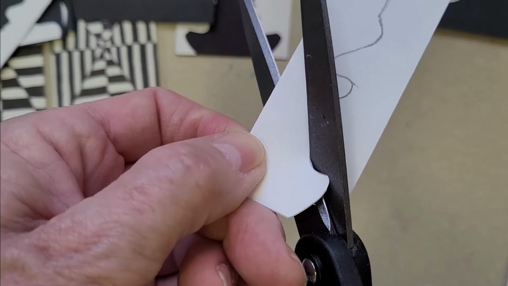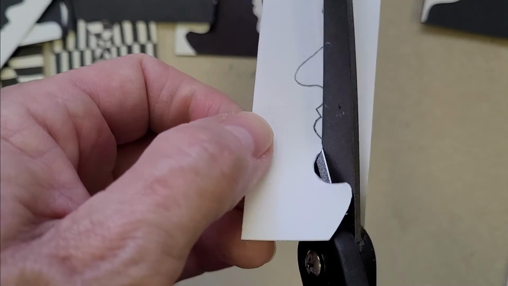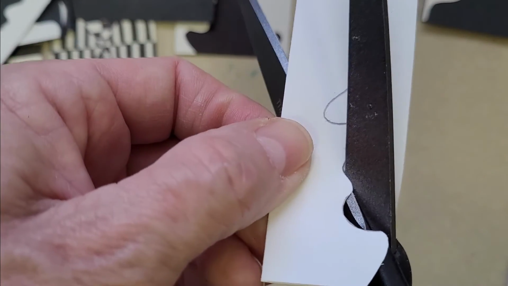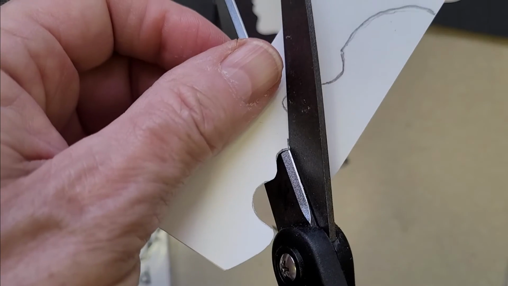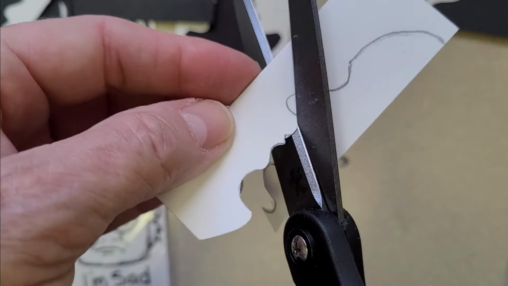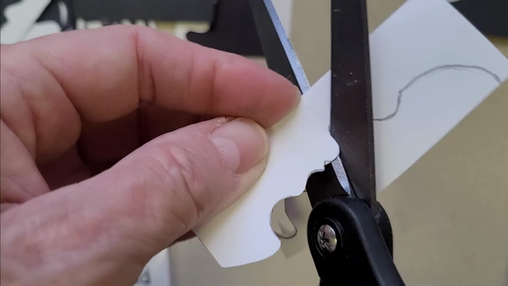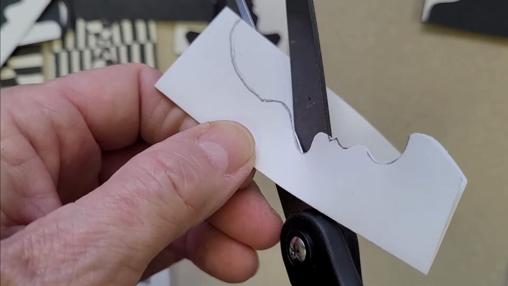And notice that I slowly move my scissors up and down. But I move the paper is how I really do the manipulation for all this complicated line. And that's it. I mean, it's not really hard at all. I don't have to stress myself.